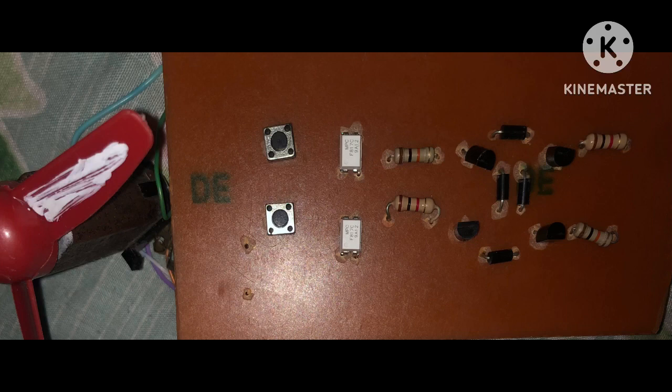Soldering is a process in which we use a soldering iron to solder the component with solder wire. Before attaching the components, test all the components to see whether they are working or not.